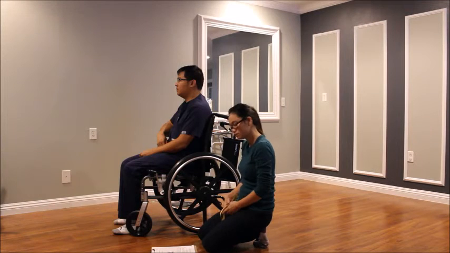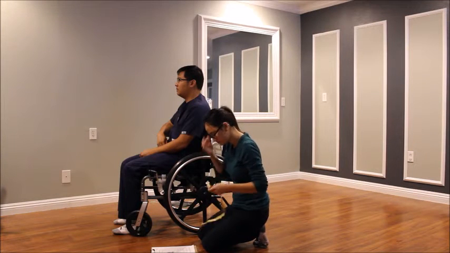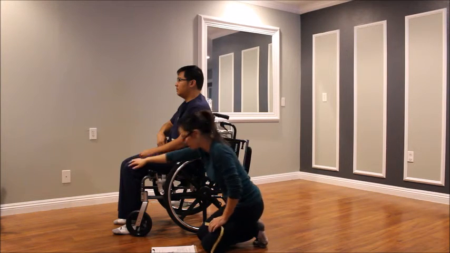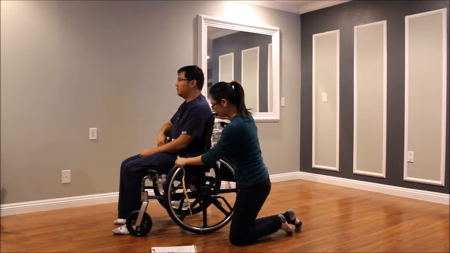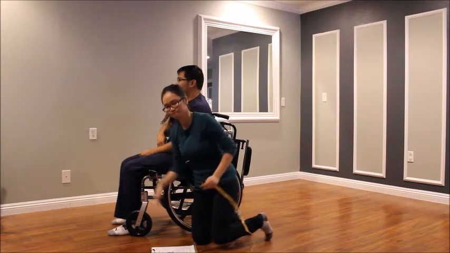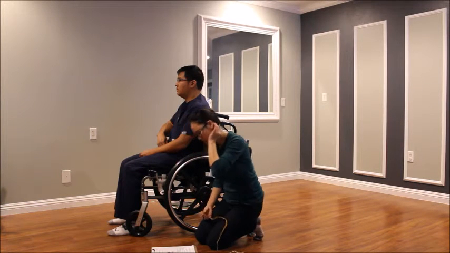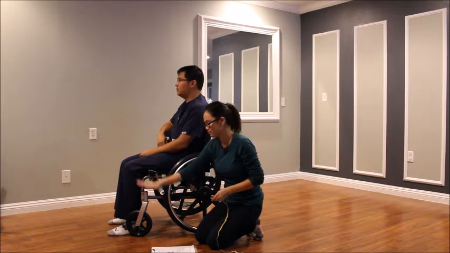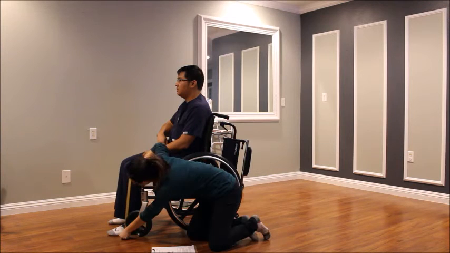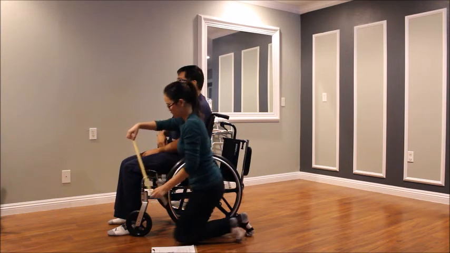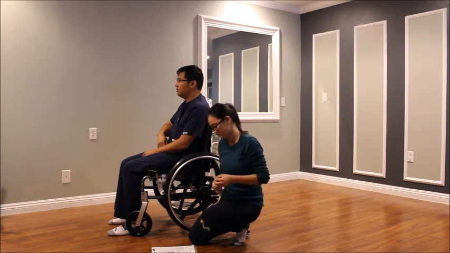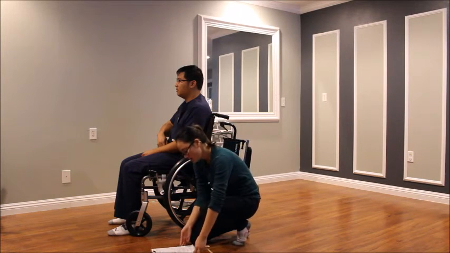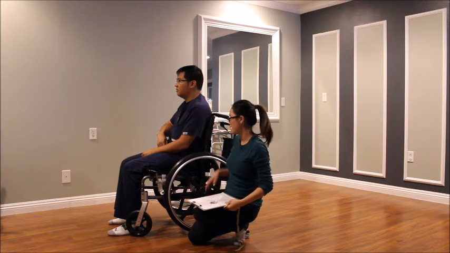And the next one we'll measure is seat height. So the knees and the ankles should be positioned at 90 degrees. Okay, right here. And we measure from the back of the bent knee all the way down to the heel area. And that's about 19 inches.